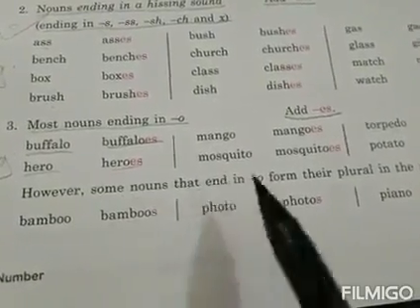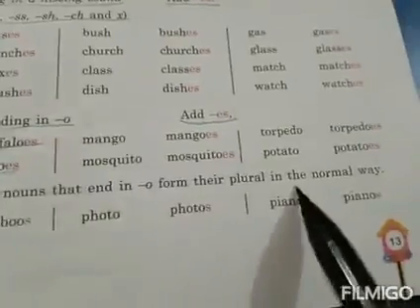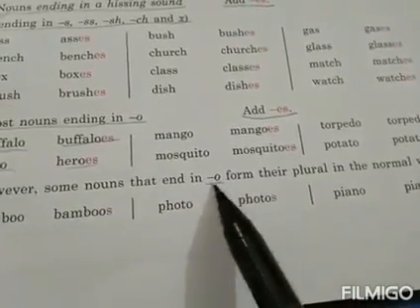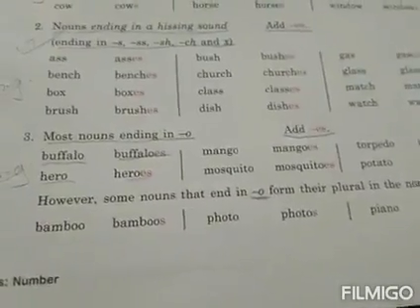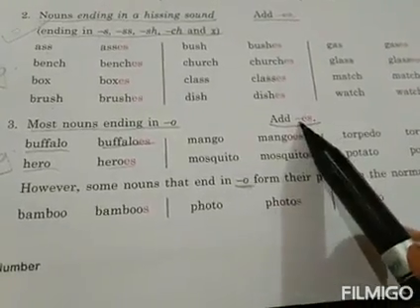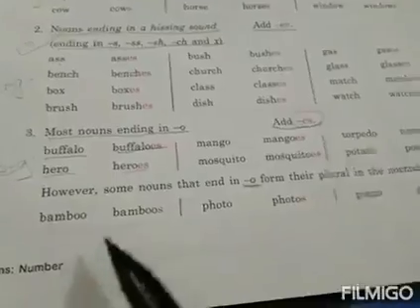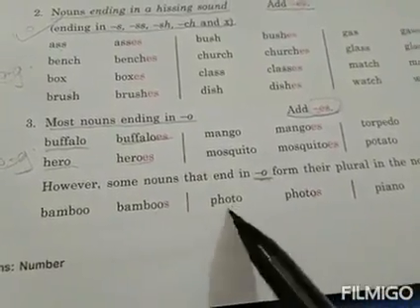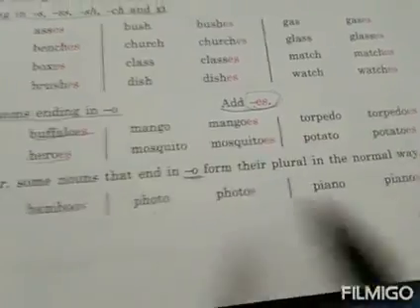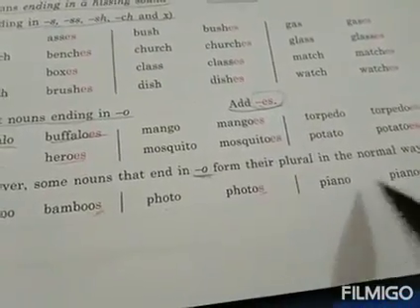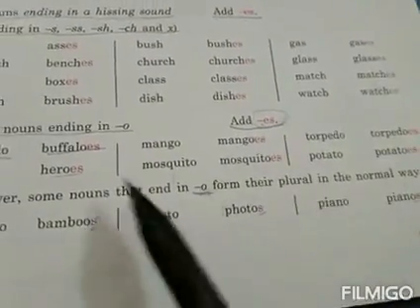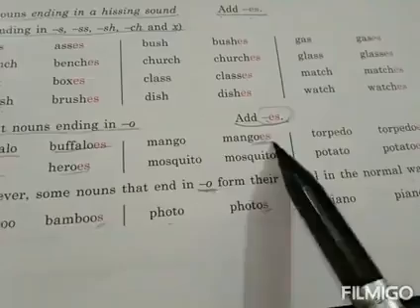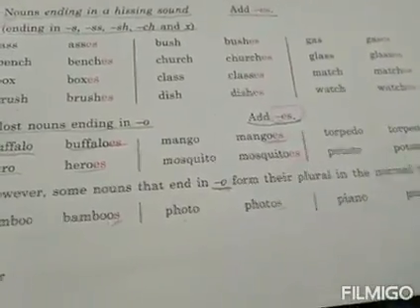However, some nouns that end in O form their plural forms in a normal way. Some nouns end in O, and you have to form their plural in the normal way. There you do not need to add ES. So for example, bamboo, bamboos. Photo, photos. Piano, pianos. Here you don't add ES because here you can easily make the sound of it. It does not end in an O sound peculiarly, right? So you can easily add S to it. But in some, in the spellings, you can't easily add S. That is why you have to add ES to it, right?